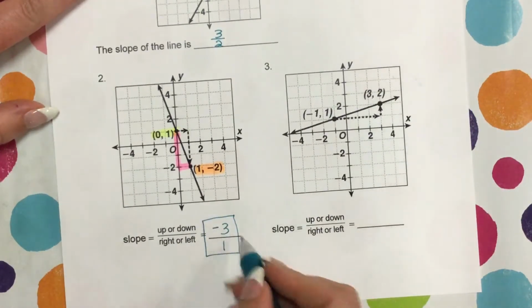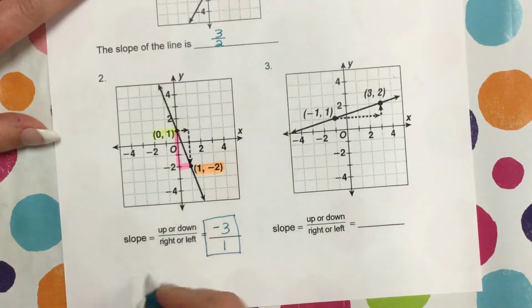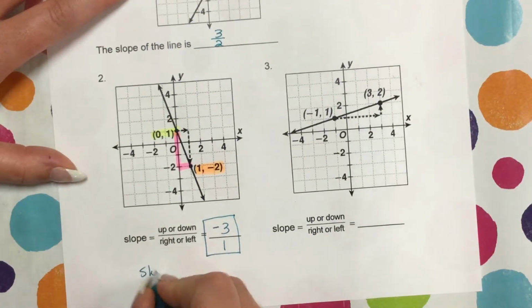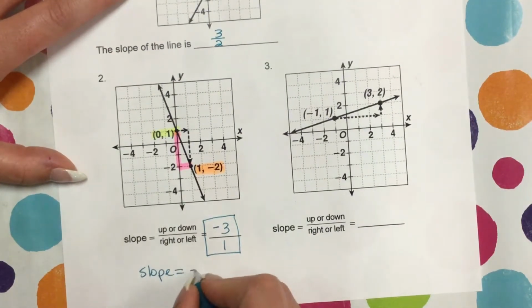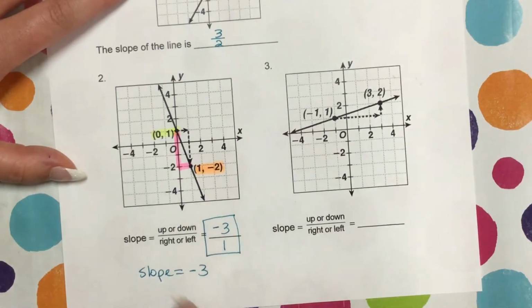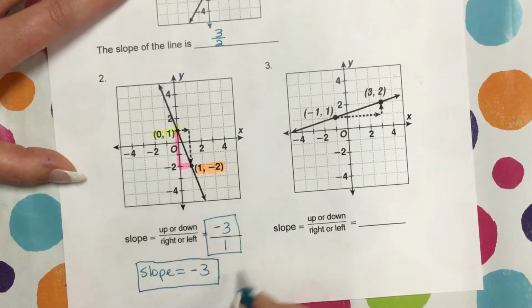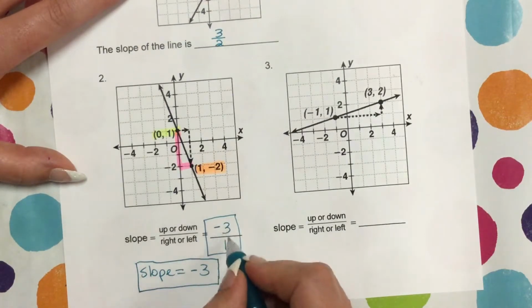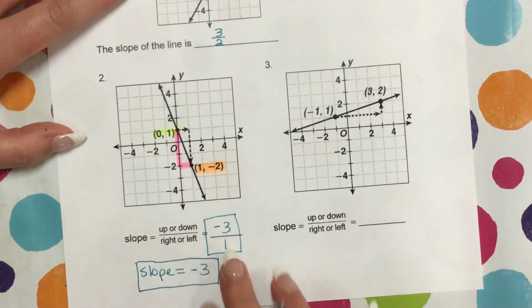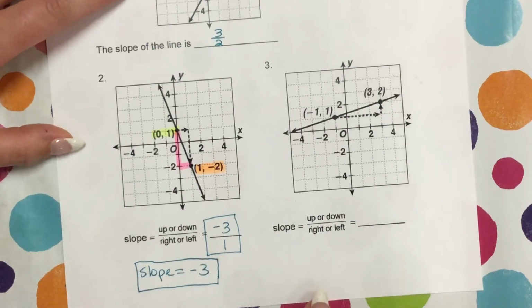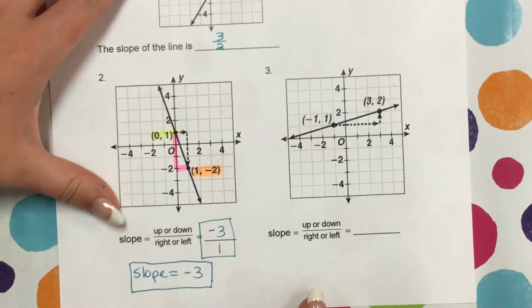Now we know that -3 over 1 is the same thing as -3. So sometimes you would see a slope that is just -3, and that's the answer. But you know that -3 is the same thing as -3 over 1. Those mean the same thing. Okay, cool. Let's move on to problem number 3.